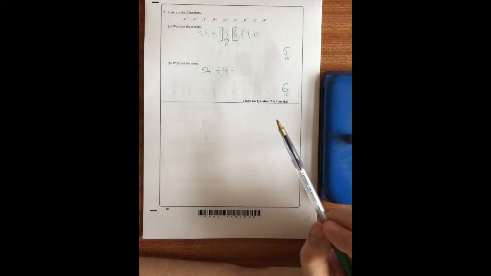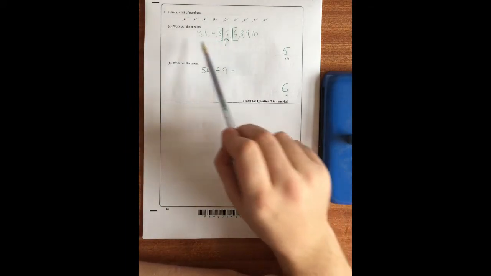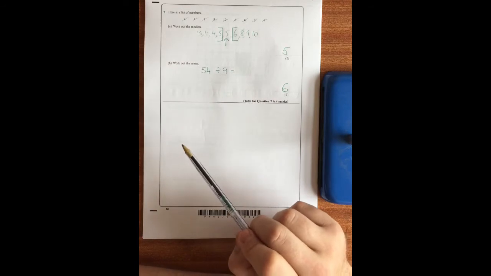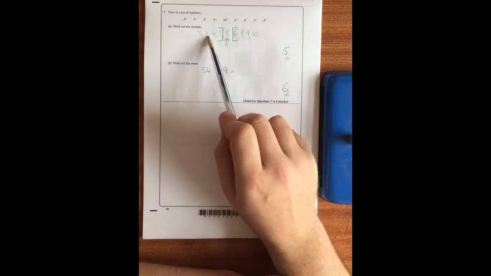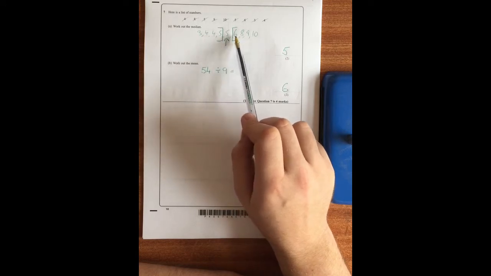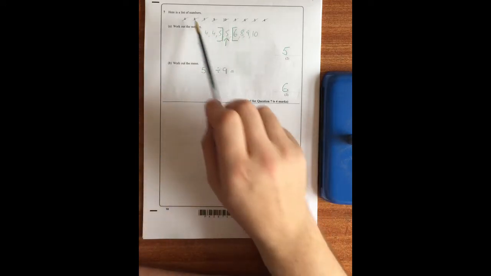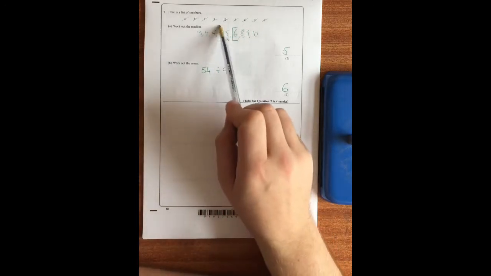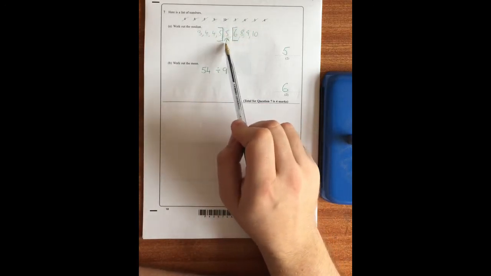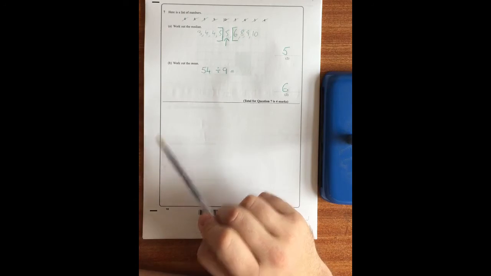Question 7. Here's a list of numbers, work out the median. It's important to remember that when you're working out the median, it's the middle number when in order. So first of all, I've put the numbers in order. 3, 4, 4, 5, 5, 6, 8, 9, 10. There are 9 numbers. So I can get 4 on one side, 4 on the other, and the middle number would be 5.